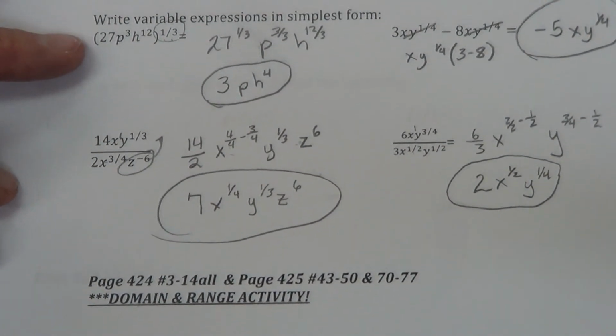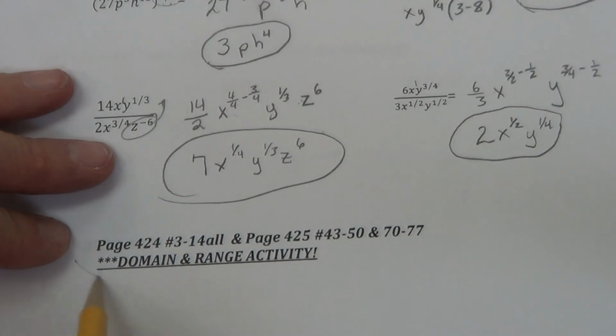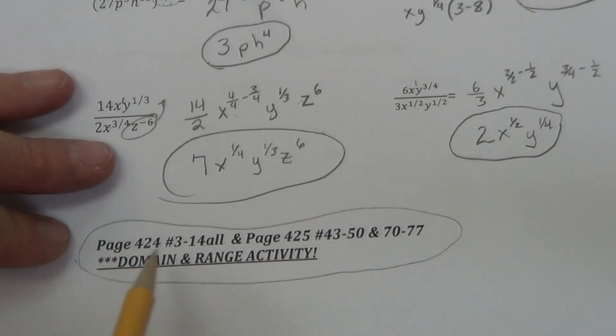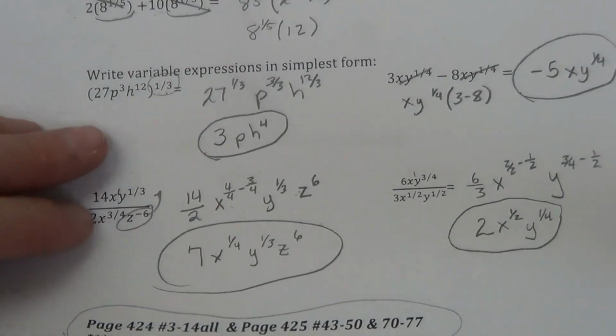Okay? Just follow your basic rules. This is the assignment that you should do in class. See me for the domain and range activity. You want to make sure and keep looking at those for your finals.